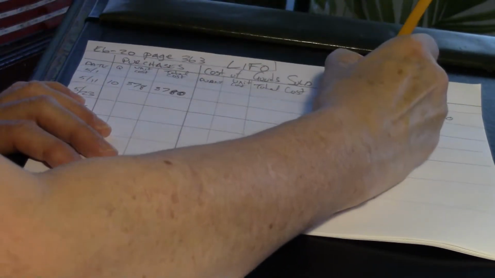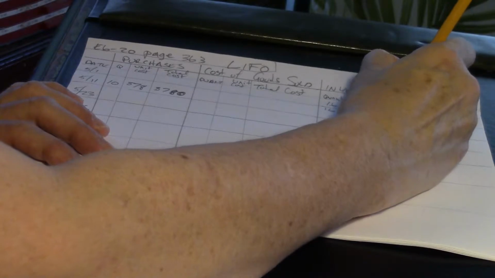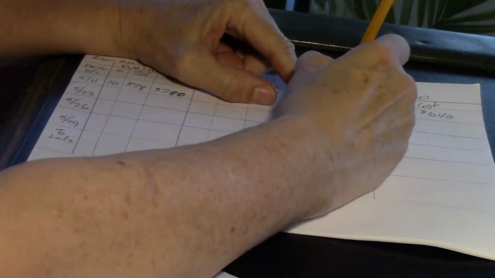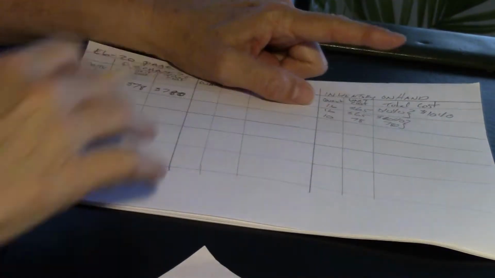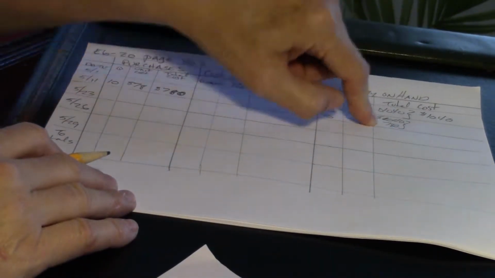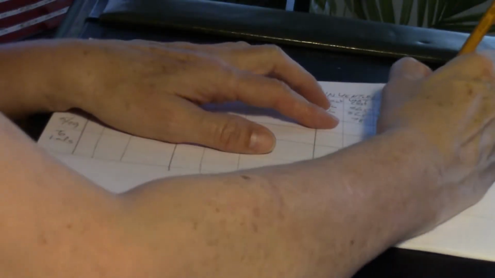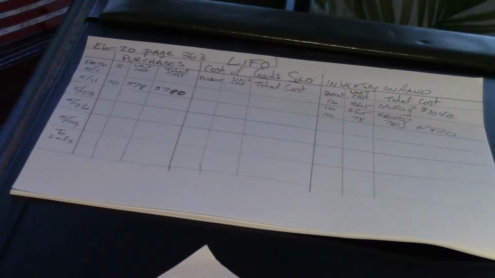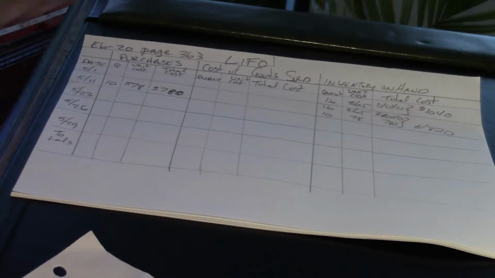So we bring down that 16 at 65 for 1,040. We bring down our first, we bring over our last, and now we add them. 1,040 plus 780 is equal to 1,820. Alright, 1,820. There's our inventory on hand now. 16 at 65 and 10 at 78.